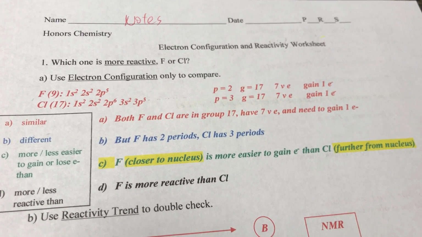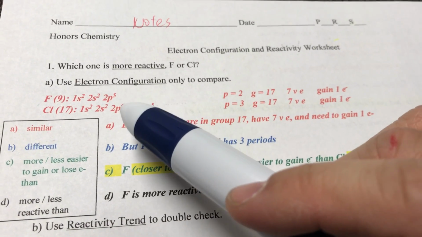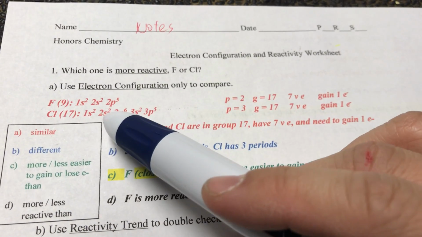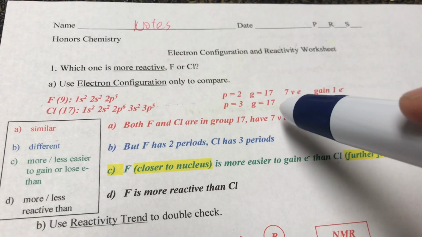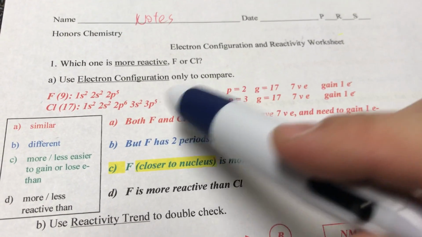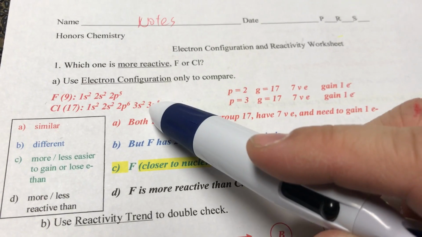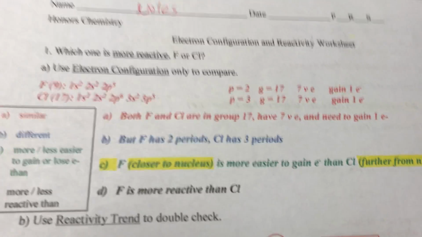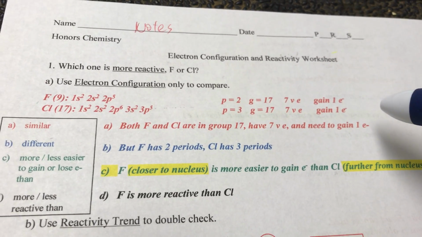So F is period 2. Group is 17 because 2s2, 2p5, right? F is a group 17. So 7 valence electrons, it wants to gain 1. And Cl is period 3 and group 17 because 3s2, 3p5. They also have 7 valence electrons, and they want to gain 1.